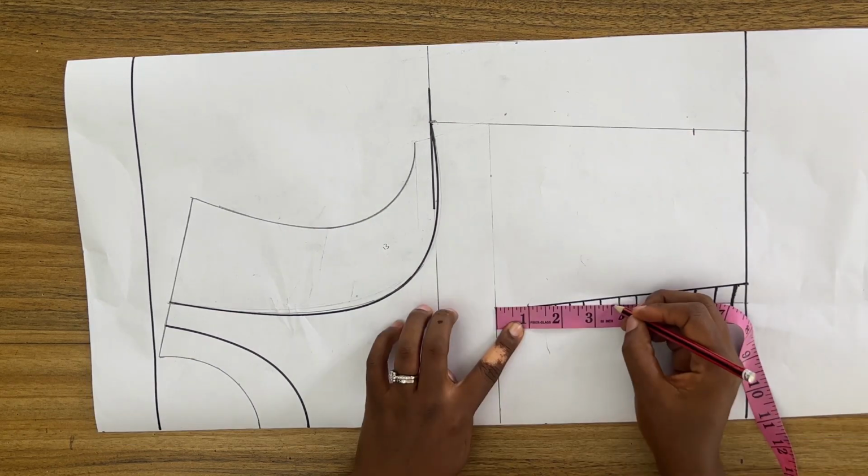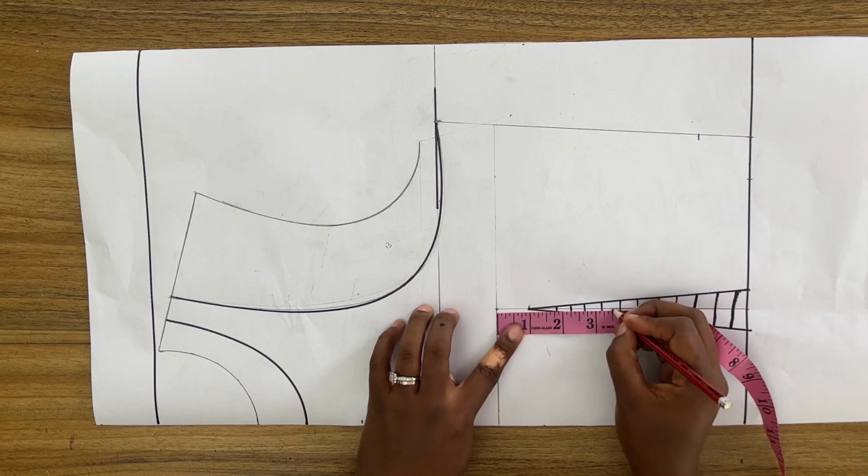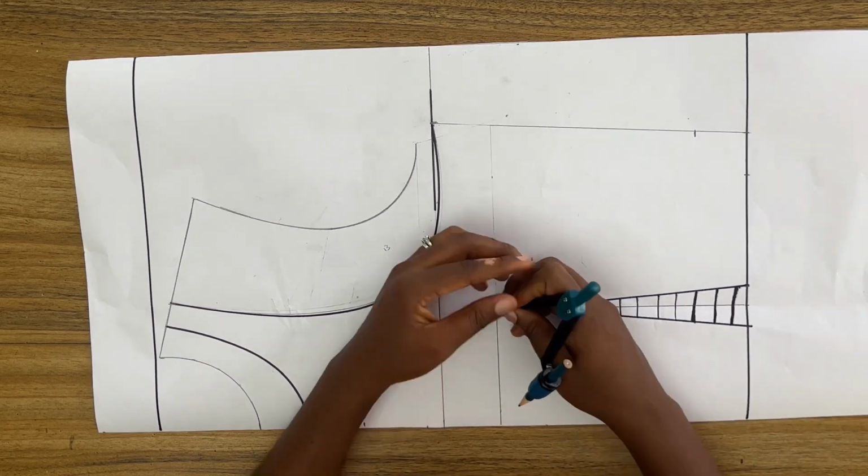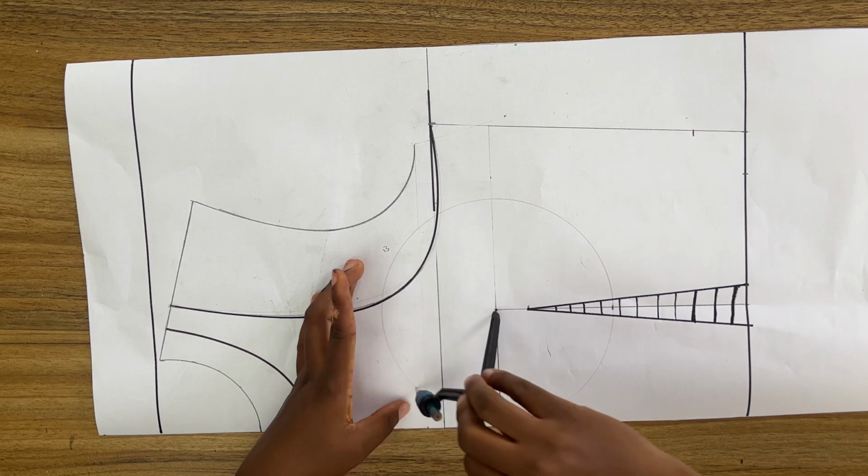And before I go any further, I like to draw out my bust radius circle, which is the measurement from your bust point to your underbust, okay?